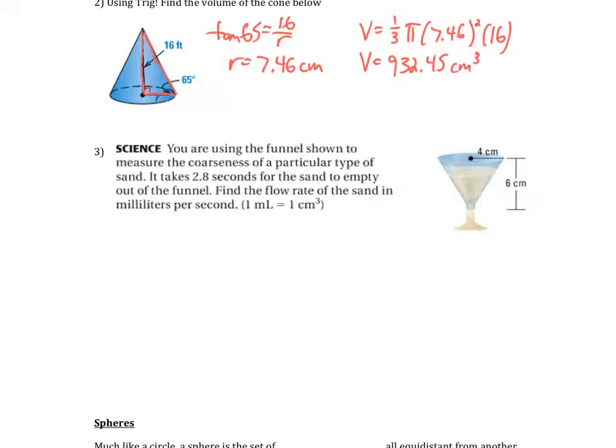Okay, so hopefully you got an answer. We want to know how fast it's flowing out per second. We know how many seconds it takes to flow out, so we've got to know what the volume of the sand is. That would be pretty simple in this case. The volume is going to equal 1/3 times pi times 4 squared times the height, which is 100.53 cm cubed.